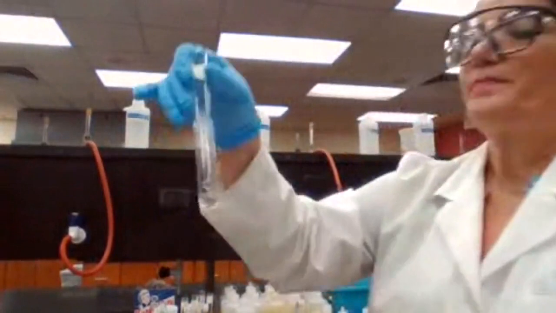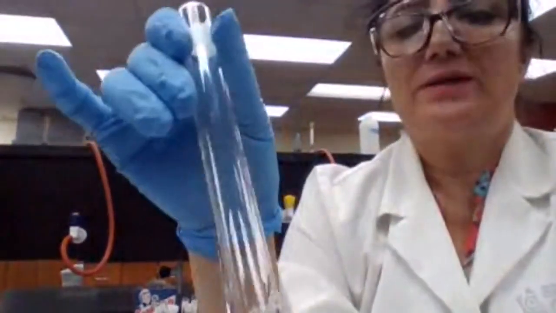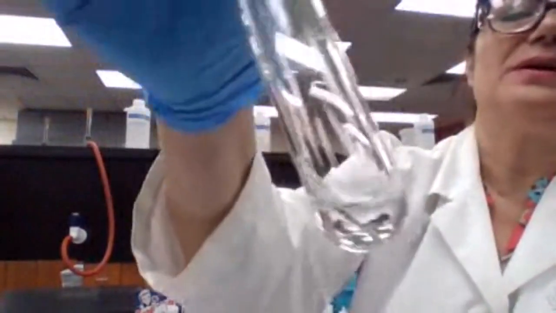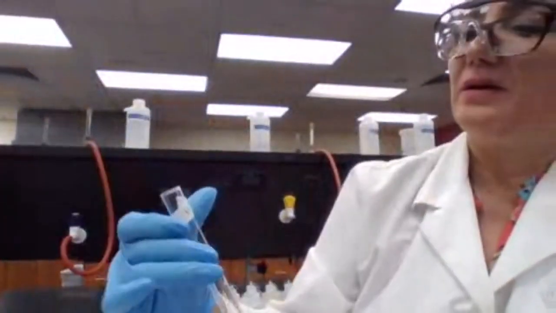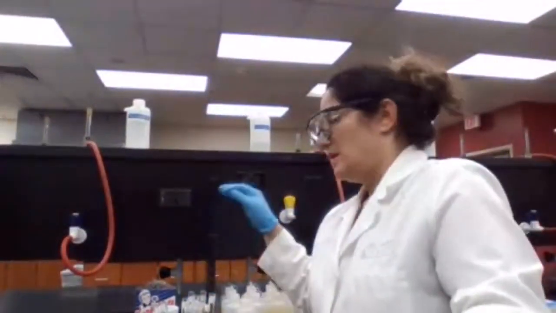Test tube H, magnesium with sodium chloride, no reaction either. See, it's a clear solution, no particles came out, so no reaction. Letter H, there is no reaction. Okay, that was part 1 of the experiment.